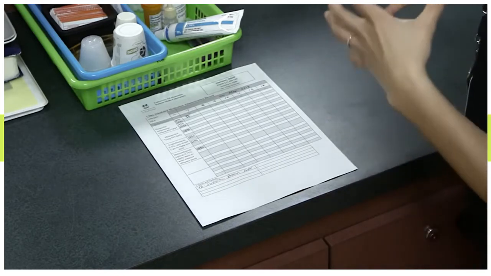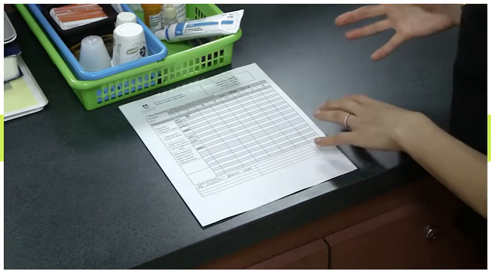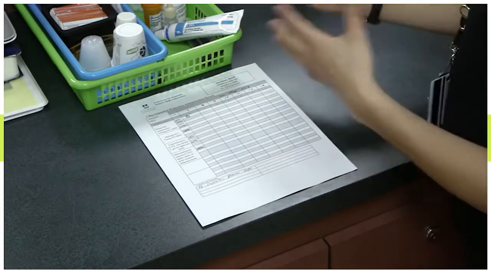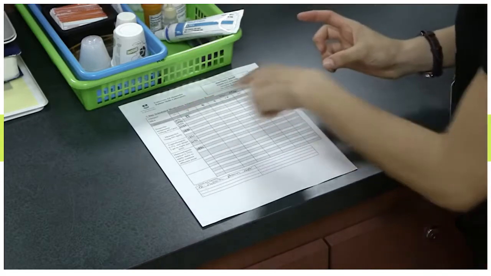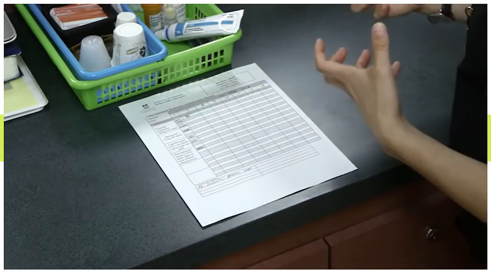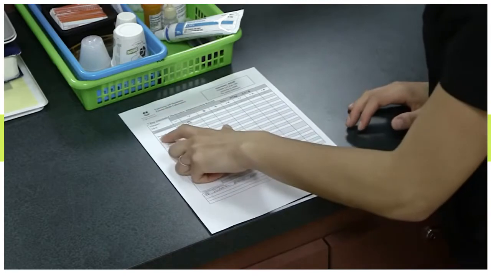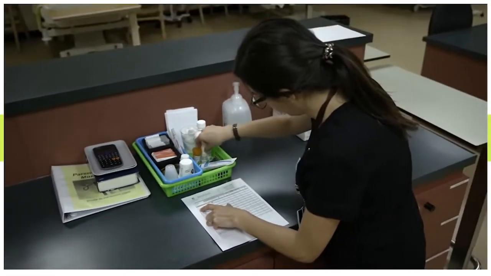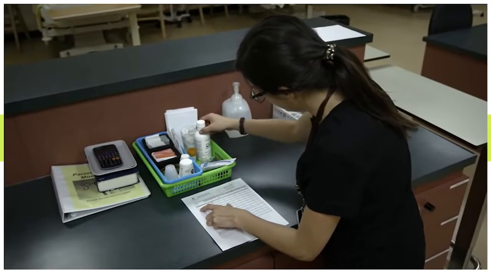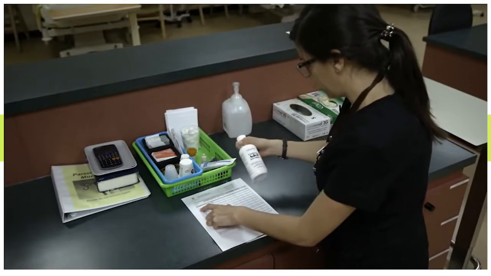So the other part of the first check that we're going to do is pull the meds from our stock supply or from our Pyxis machine and compare them to our MAR, however they come out. So the first one, again, is that ibuprofen. So I might have to look a little bit around in here. And I think I found it here.